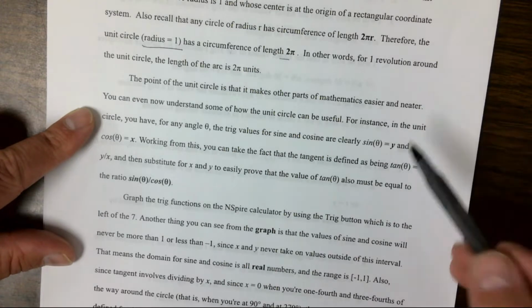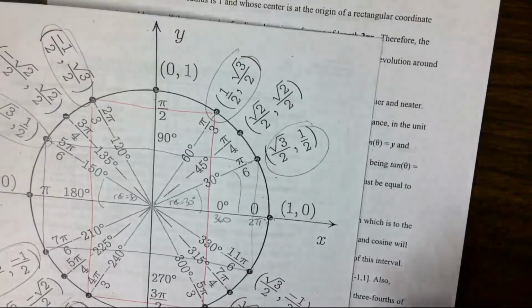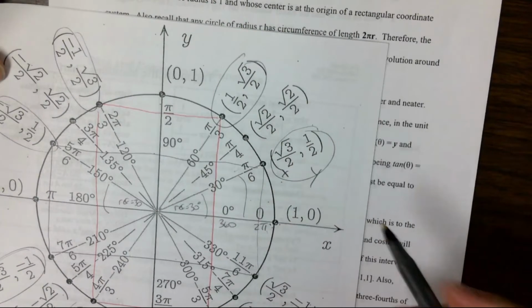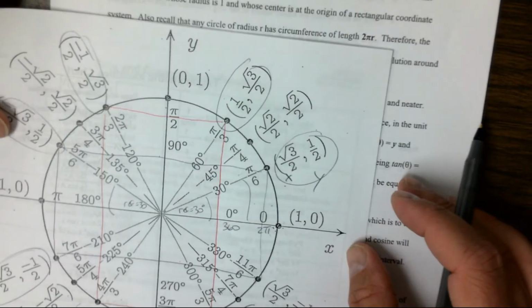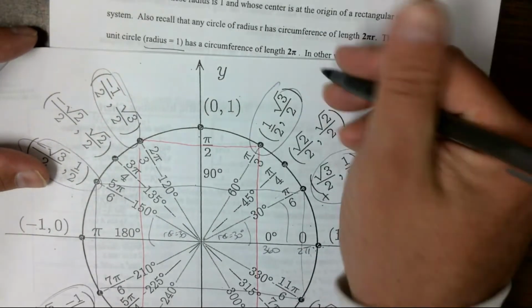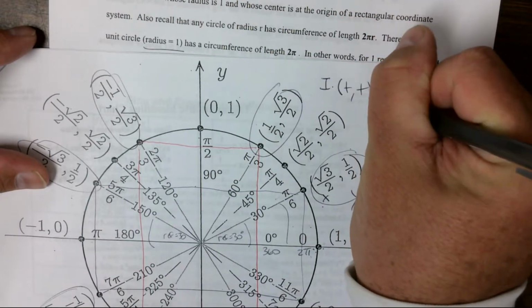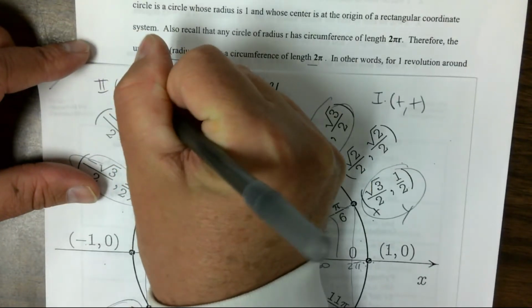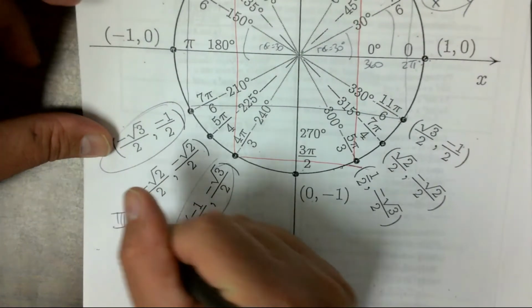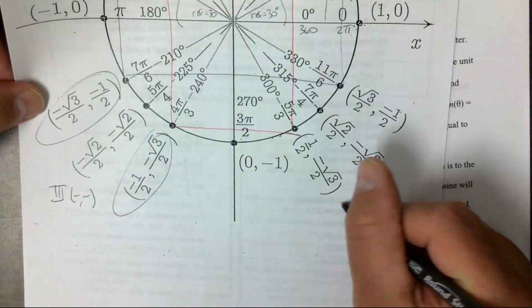For example, y is sine, cosine is x. So remember x, y for each of these. Now also, what I saw could be helpful is if you write quadrant 1 is plus plus, quadrant 2 is minus plus, quadrant 3 is minus minus, and quadrant 4 is plus minus.